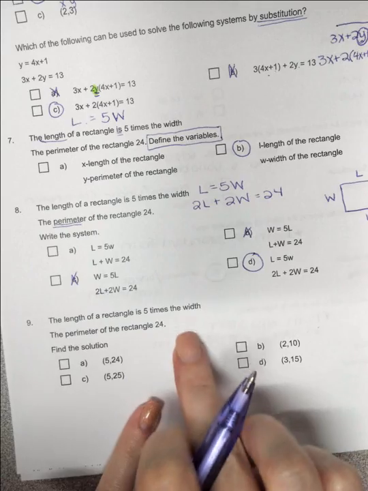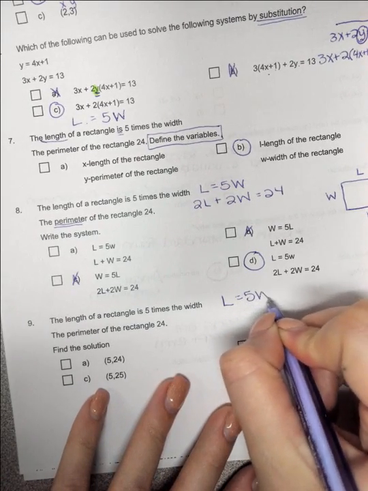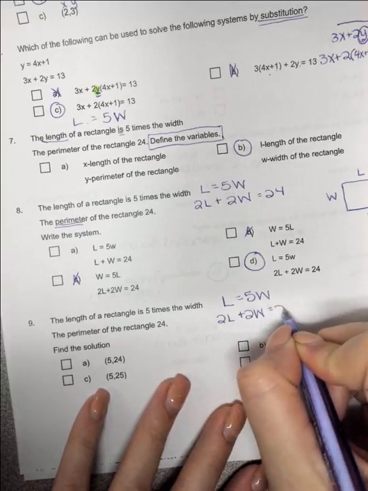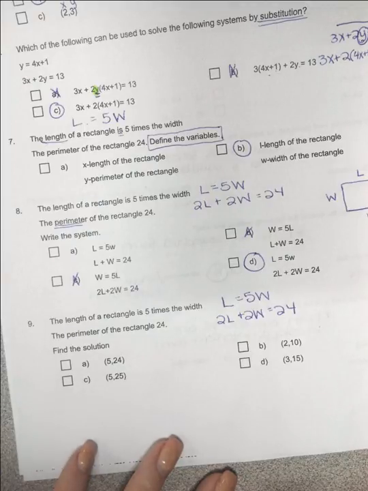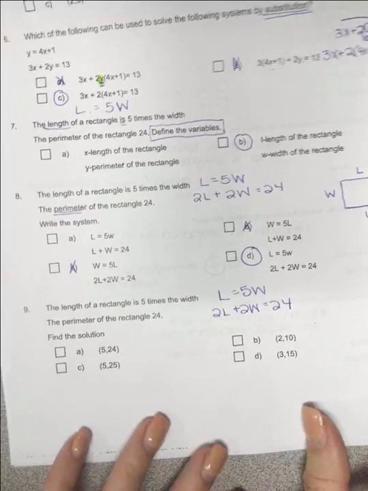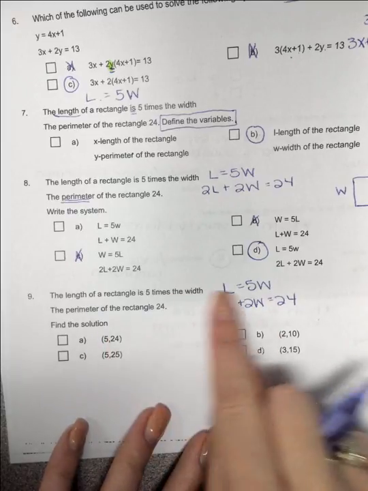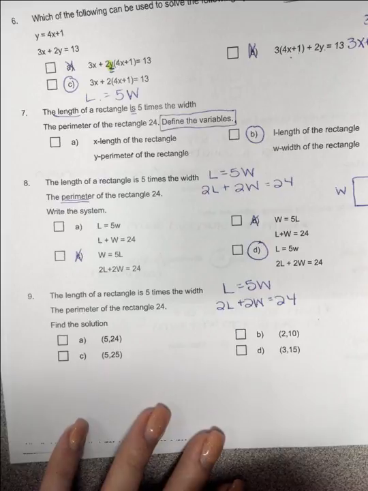Here, it's the same problem. So we've got our two equations, L equals 5W, and 2L plus 2W equals 24. And it wants us to find the solution. Okay, so we could check our points. Plug in 1 for 1 and see if it gives us that. 5 times 5, is that 24? No, it can't be that one.